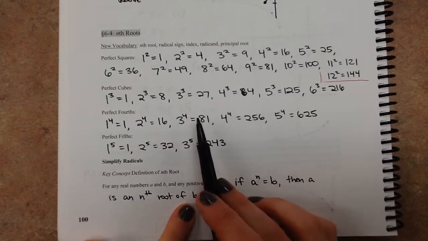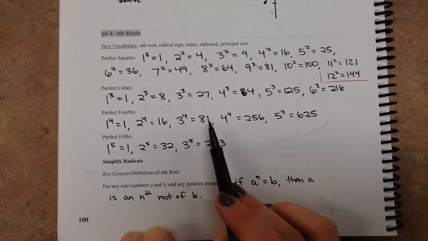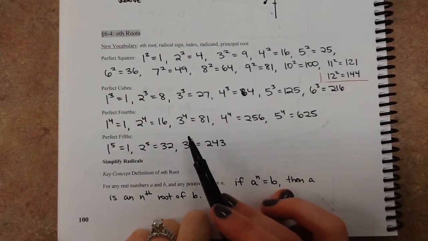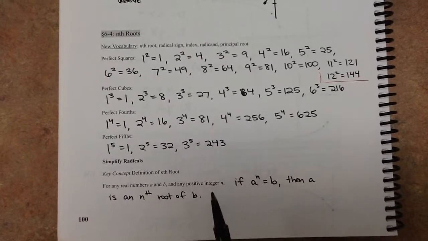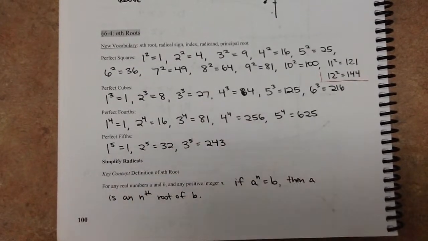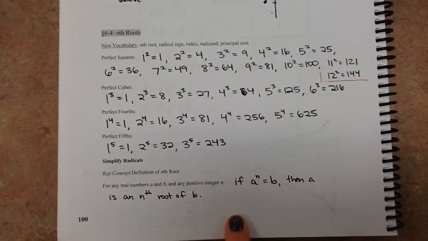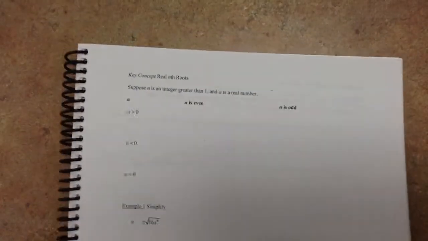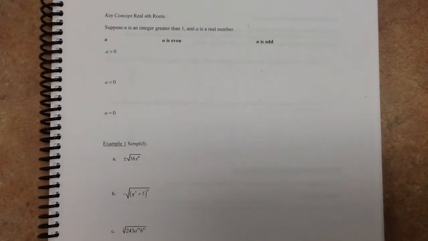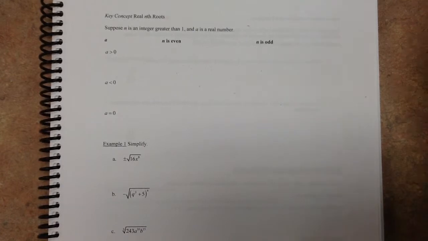Or we could use this. 3 to the fourth equals 81. So 3 is a fourth root of 81. You can fill any of these powers into these variables right here. All right, so here's some quick info about the real nth roots, because when you're taking an even root versus an odd root, things come out a little bit different.